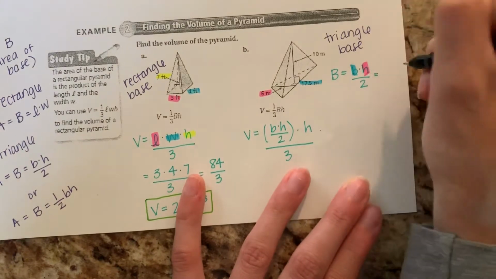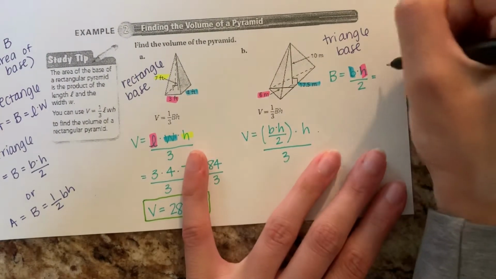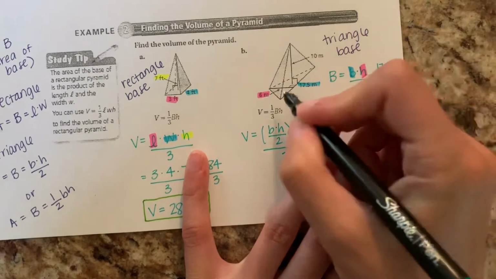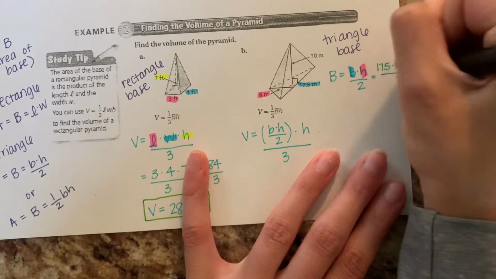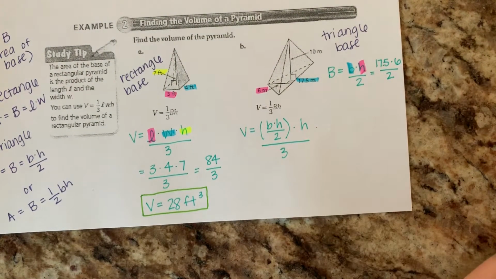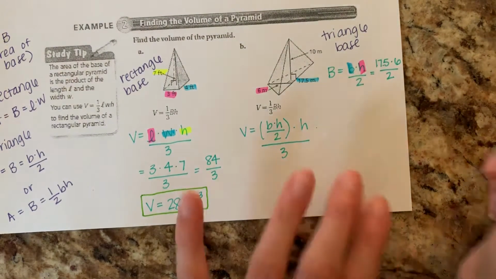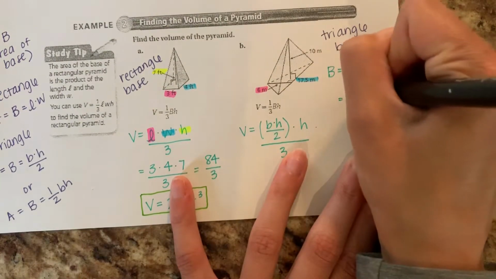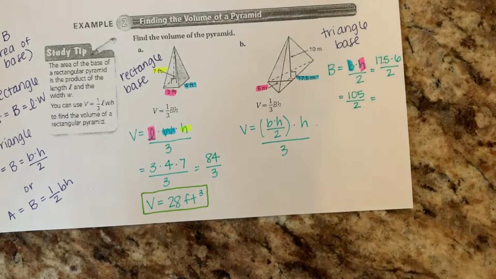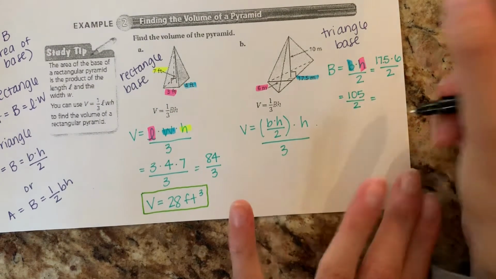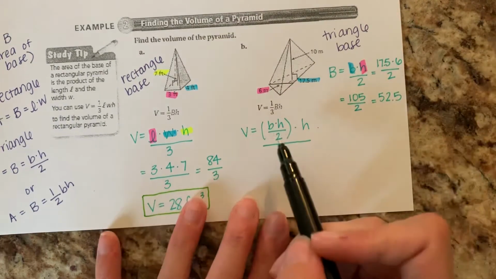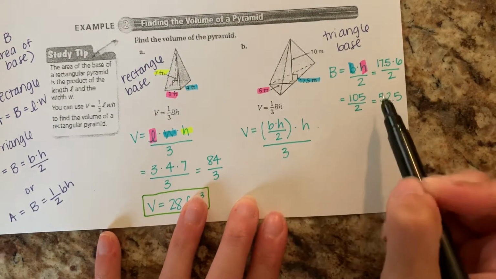Would be 17.5 for the base times the height of 6, then we divide by 2. So 17.5 times 6 gives me 105. Divide that by 2, because base times height divided by 2. And I get 52.5 for my capital B. So we just did this work over here.